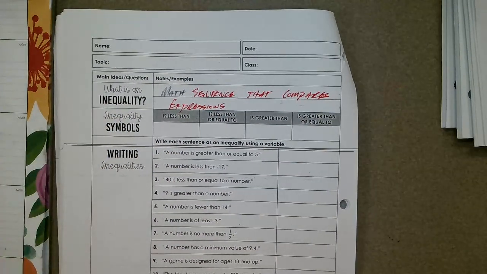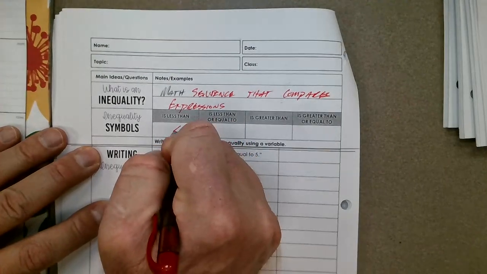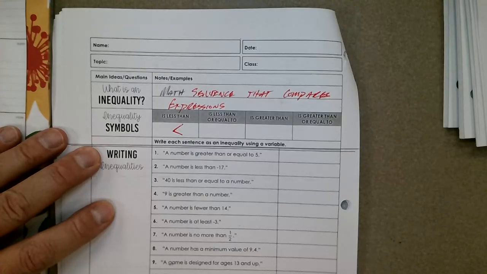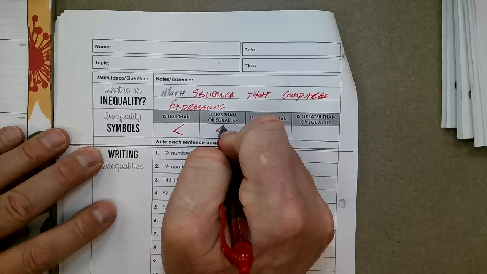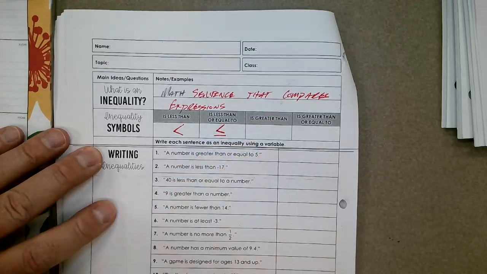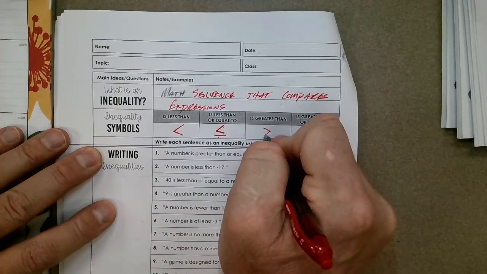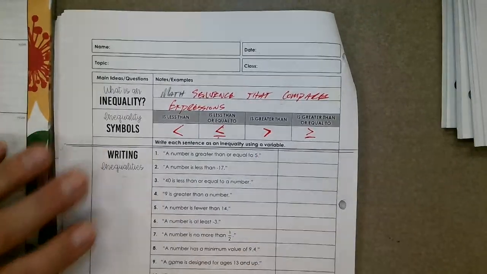It compares expressions. So a less than sign. We should be able to identify that that is less than. Now we have a new one here. It's called less than or equal to. So we're going to make a less than sign, but then we're going to put a line under it. And then, of course, we have greater than or equal to.